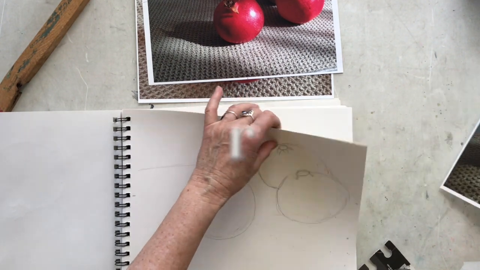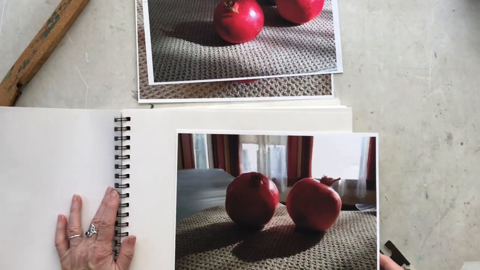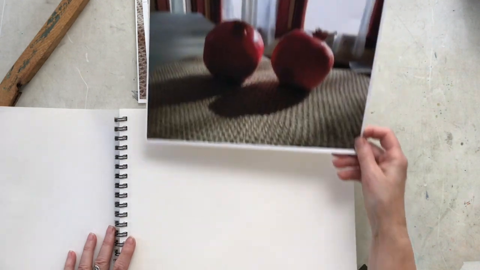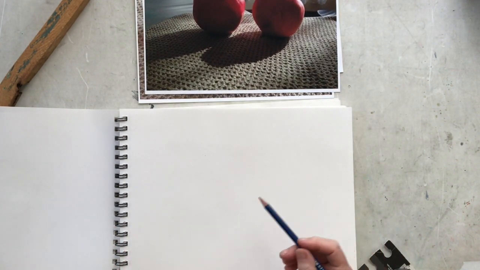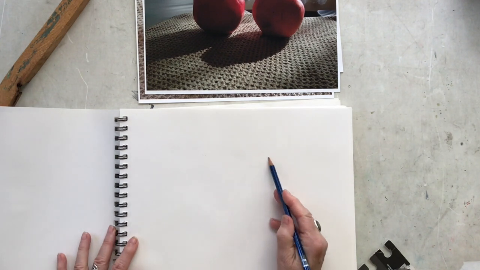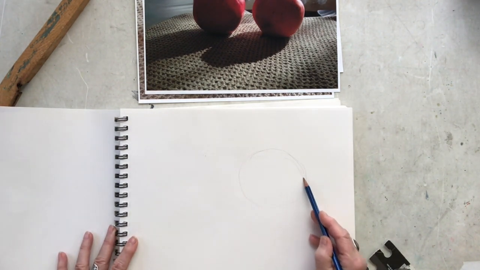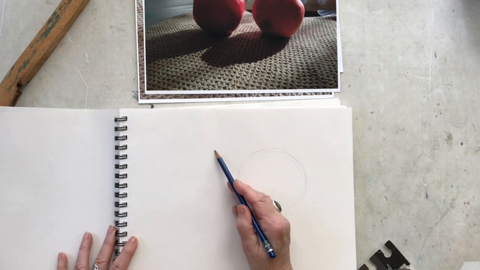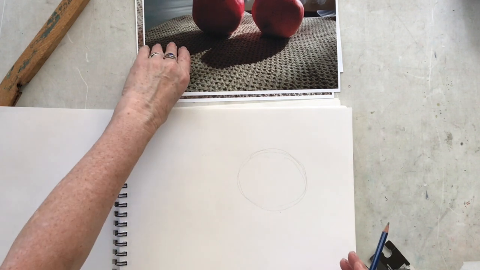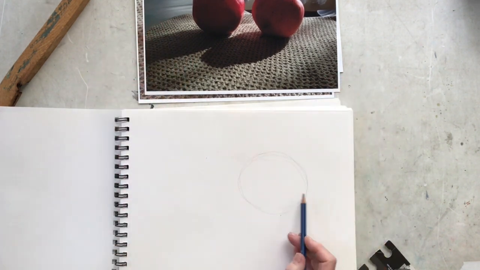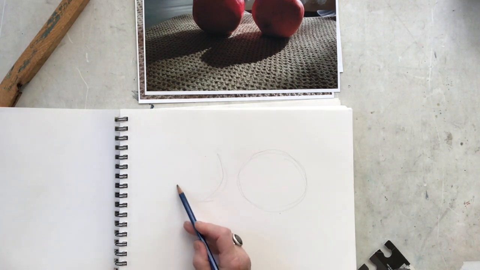Drawing number 3. So which should I do? Contour drawing or gesture drawing on this one? It probably doesn't totally matter. Let's just do gesture drawing on this. Oh, and you know what? I didn't draw into those other two, and that was where those shadows are. Now, yeah, this other one is just slightly higher, a little bit away from here.